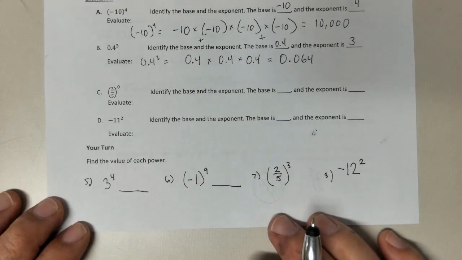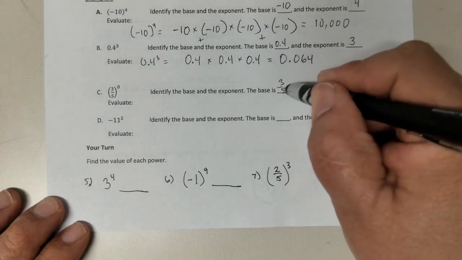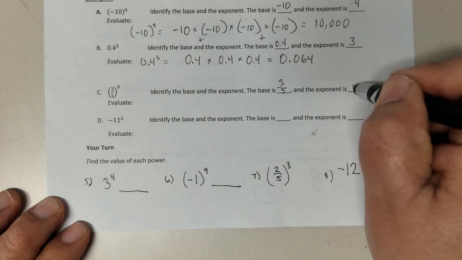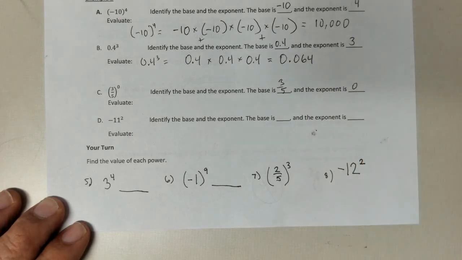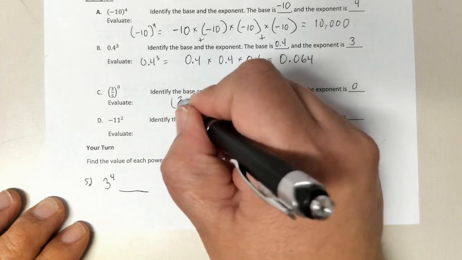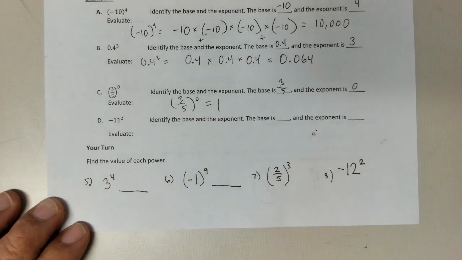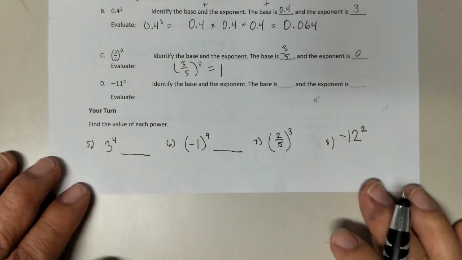Okay, so if you remember earlier, we talked about the property of 0 as an exponent, and the base is 3/5, and the exponent is 0. So we know that based off our property, 3/5 to the 0 power is equal to 1. All right, the next one.